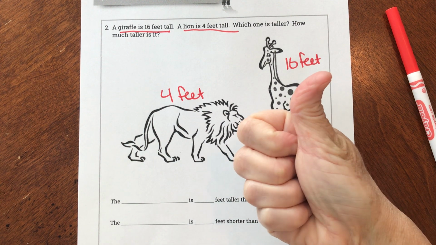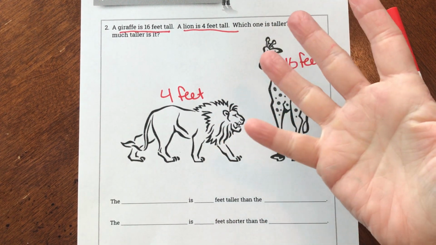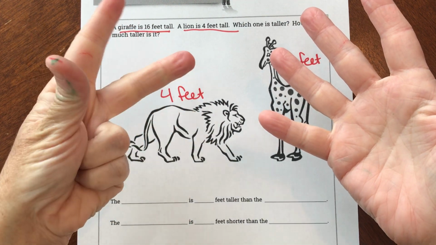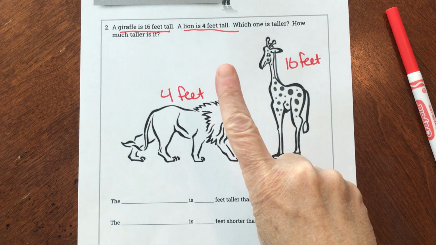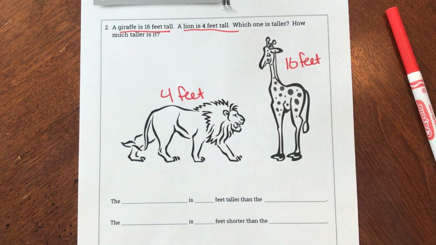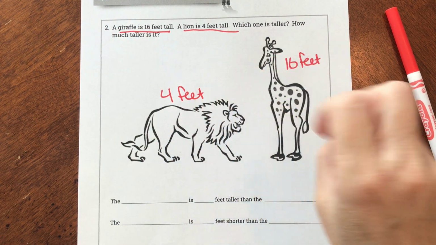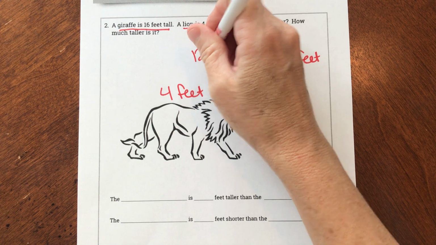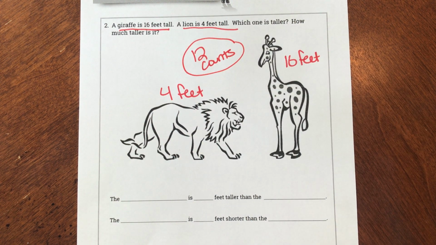So ready? 5, 6, 7, 8, 9, 10, 11, 12, 13, 14, 15, 16. So if you noticed, I had to do one hand, and then I had to do 2 more fingers. So I had 12 counts between those numbers.